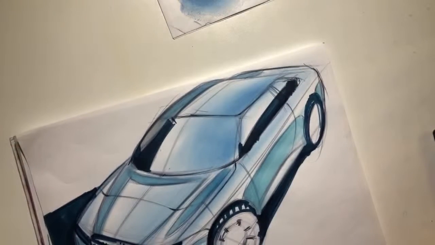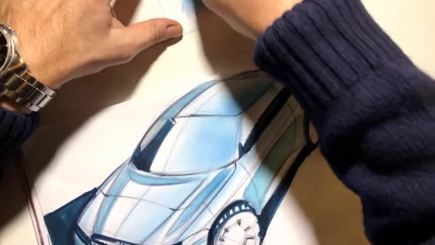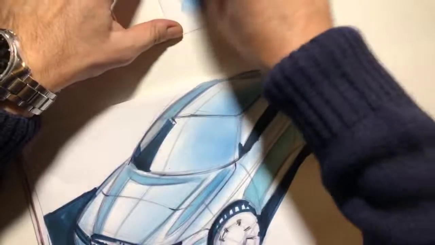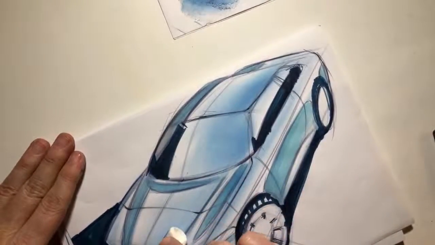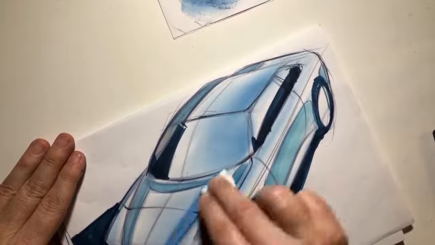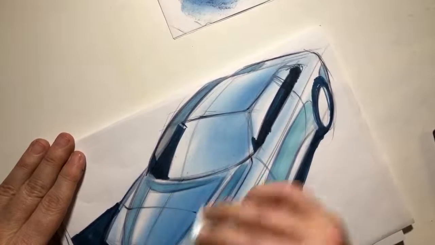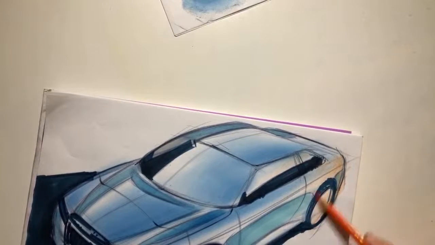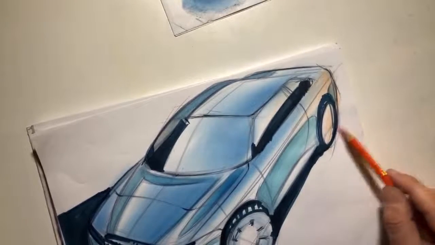Hey, much, much better, huh? Shiny, shiny. It's shiny. Now let's do the front. So, here. Nice.